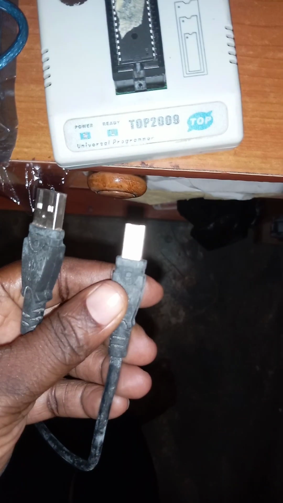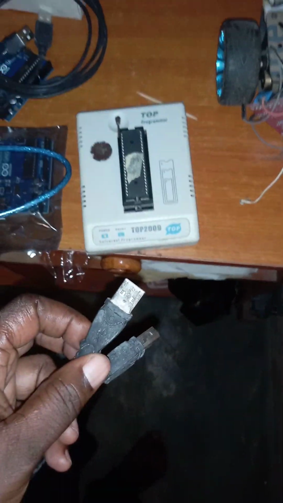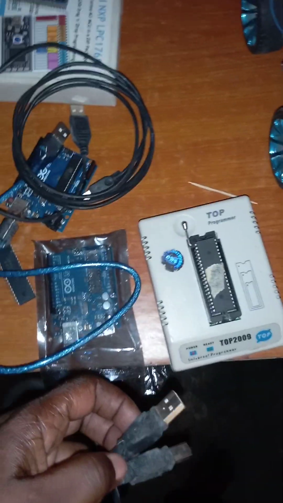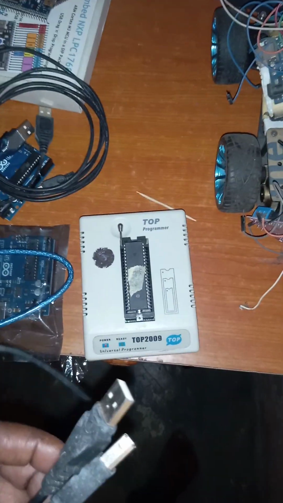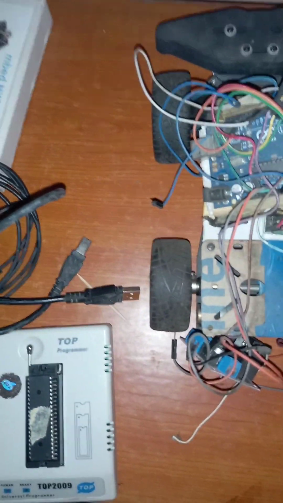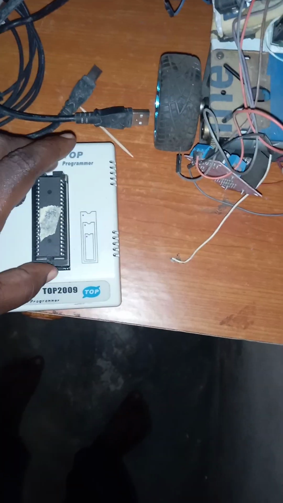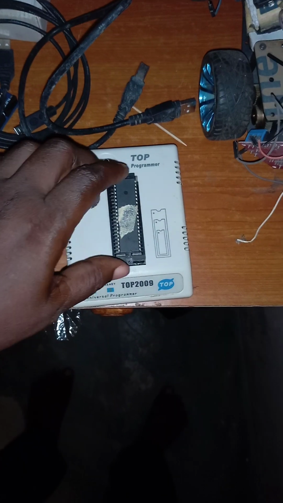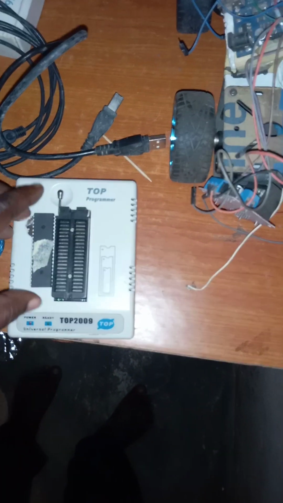Then you connect the programmer cord this way, and the USB to your computer, depending on the IDE you are using. In 8051, you can use Keil. Keil Microvision is a type of IDE that you use to write your code. You burn it using this. You can use this same programmer to burn both the 8051 and the Atmega.